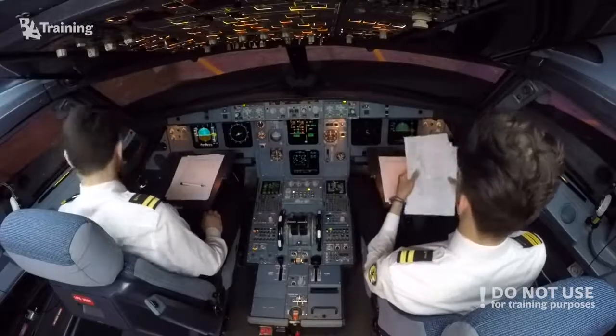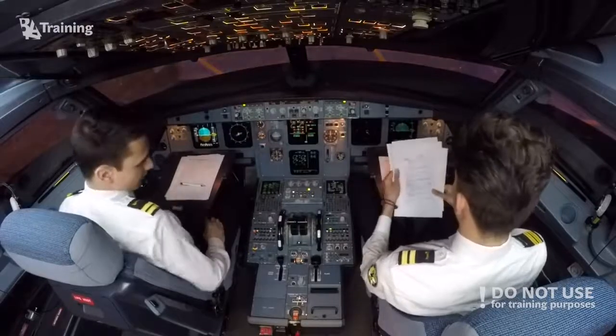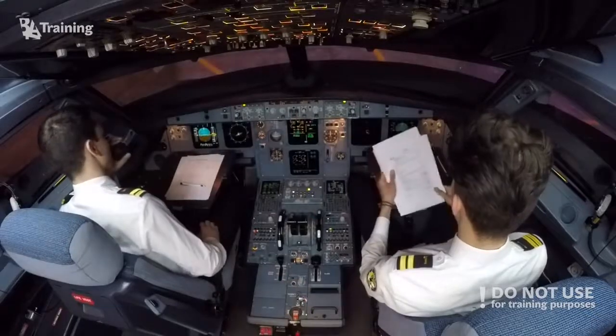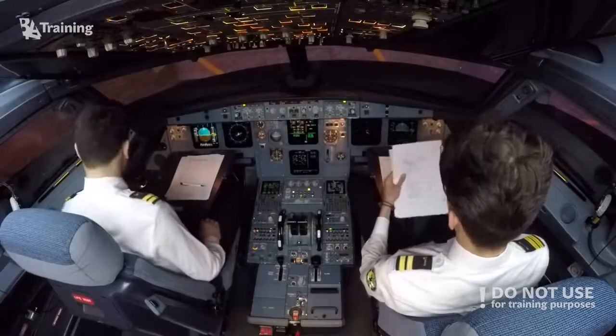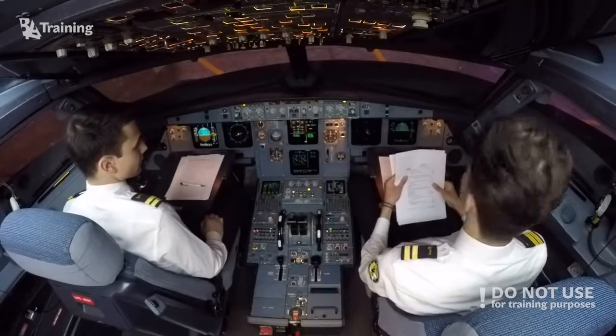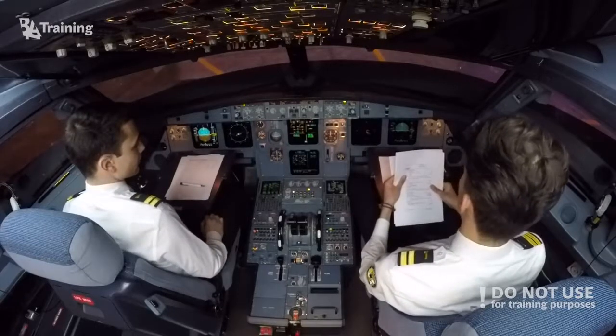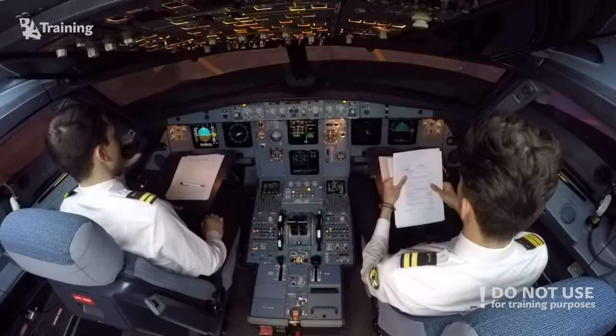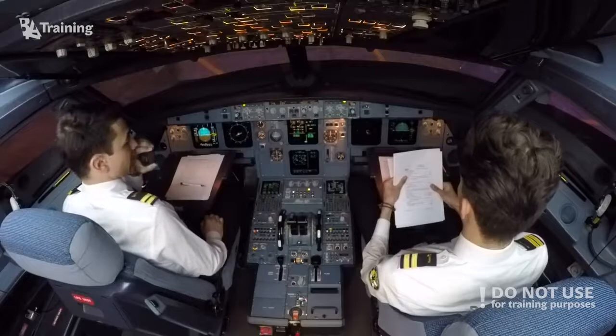Push back completed. Set parking brake, please. Full checklist. Holding. Parking brake set. Alright, pin is out. Engine 1, 2, and clear to start. Thanks guys, and show us the pin on the right side.